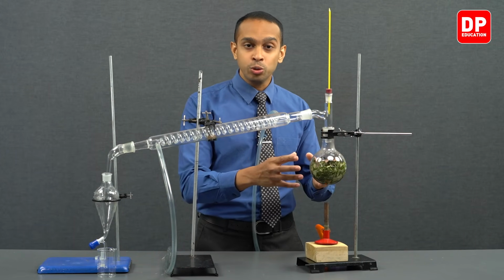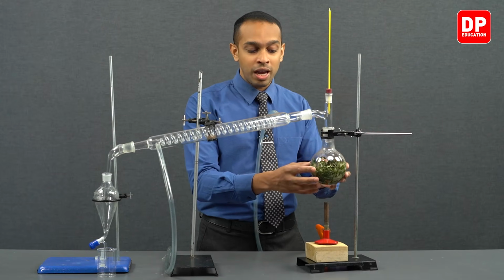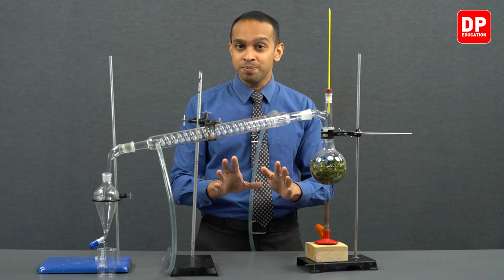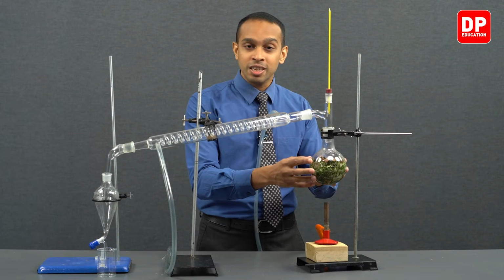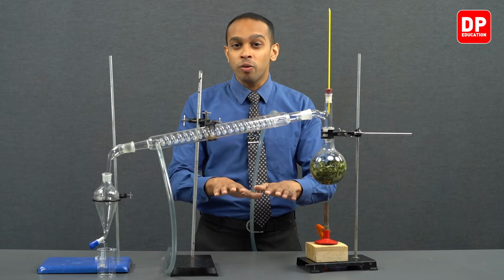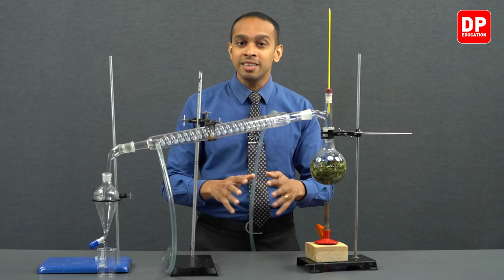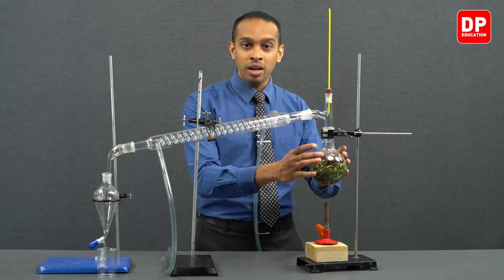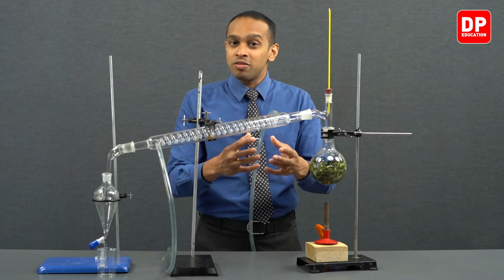This allows the essential oil to come into gaseous phase at milder conditions. So this will ensure that the essential oil that we have extracted has not undergone decomposition. So we allow the essential oil to boil at a lower temperature or a milder condition. So this essential oil that is boiled is going to be mixed with water vapor as well.